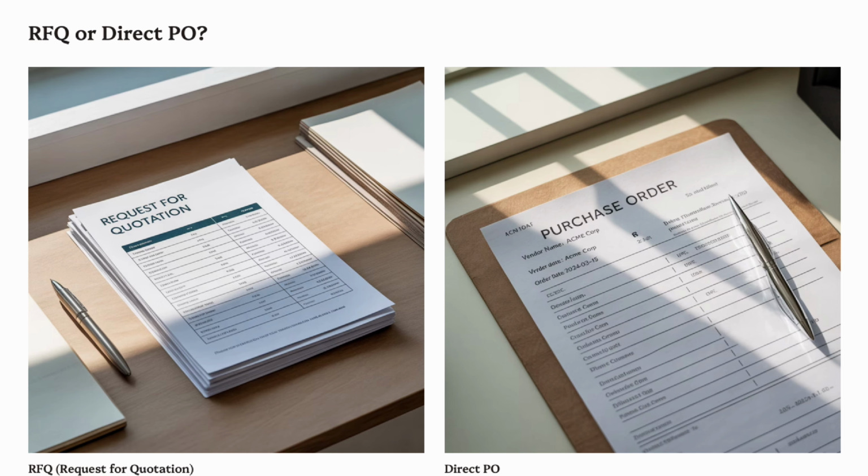3. Enter source and target. Fill in from plant storage location and to plant storage location. 4. Check and post. Validate fields, then post.